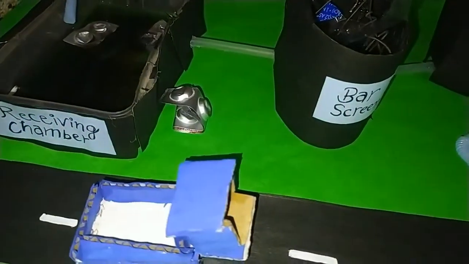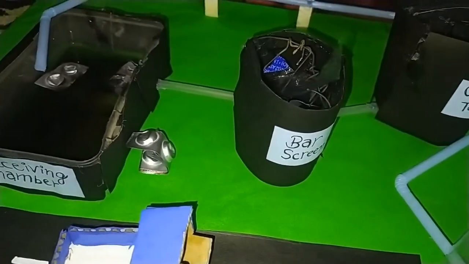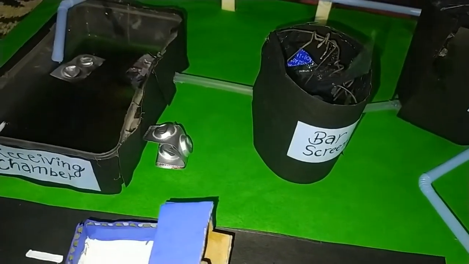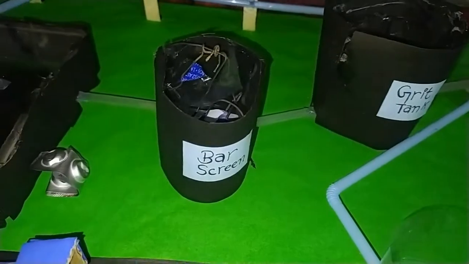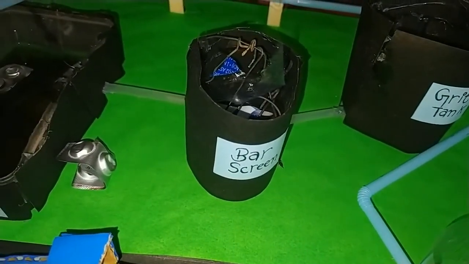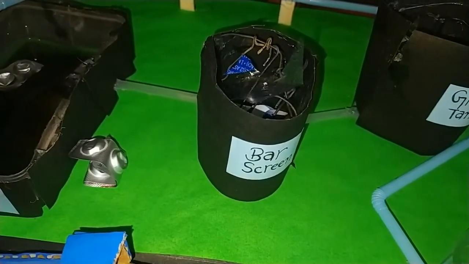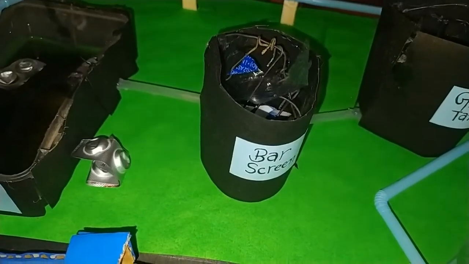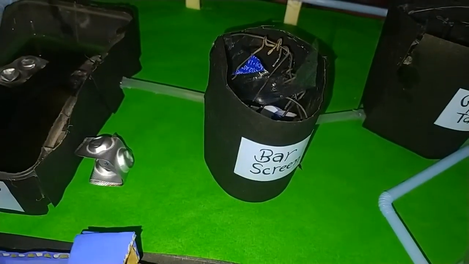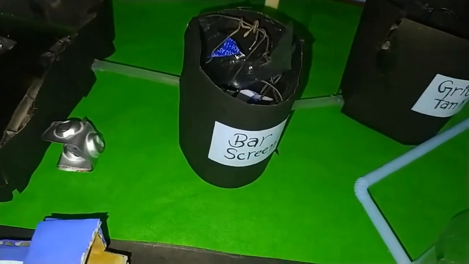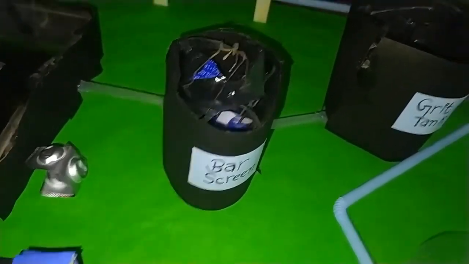Next is primary treatment, in which the sewage flows through the grit chamber. The third chamber is the grit chamber, and the sewage flows through very slowly so that the sand or pebbles settle down at the bottom of this chamber, and the sewage flows into the settling tank.